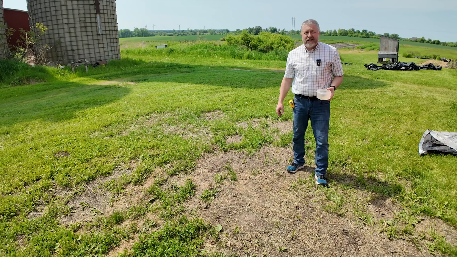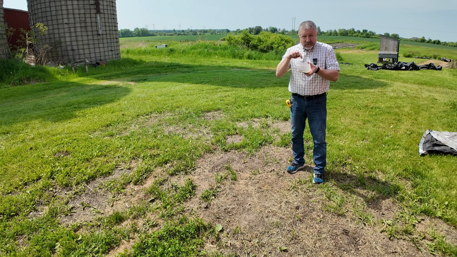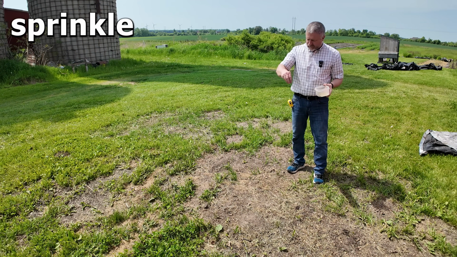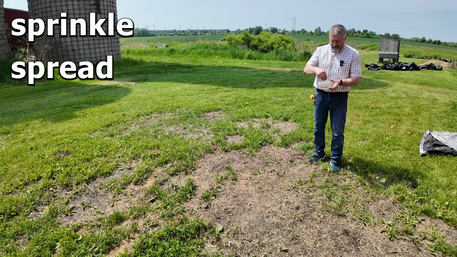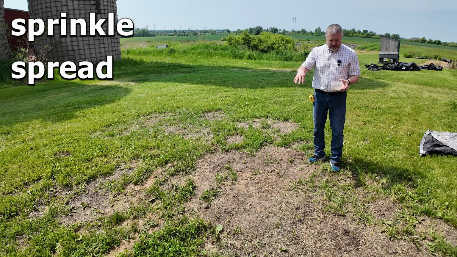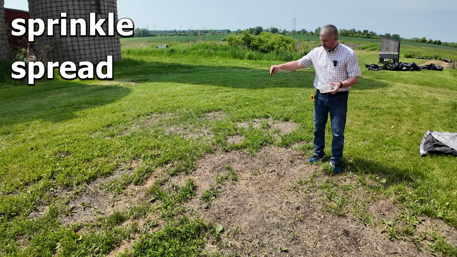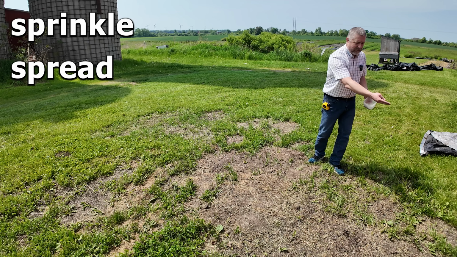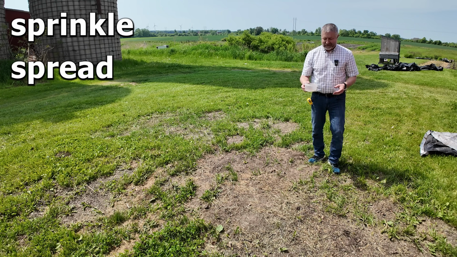So as you can see, there's a bare patch in my lawn right here. So I have some grass seed. I'm going to sprinkle some grass seed here. I'm going to spread some grass seed. Sprinkle is more like this, where you do a little bit. Spread is more like this, where you do a bit more. But I'm going to sprinkle some grass seed here. I'm going to spread some grass seed here and hope that it grows.